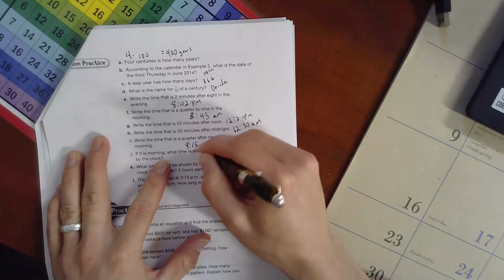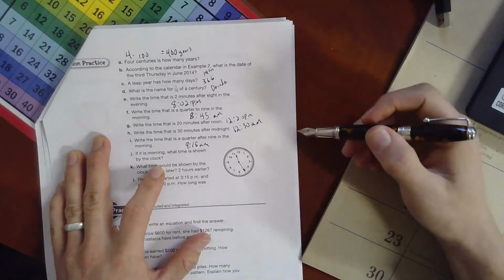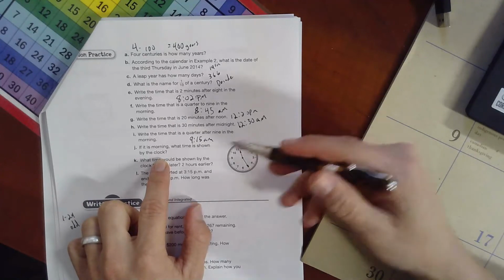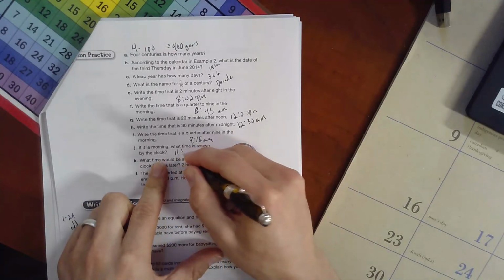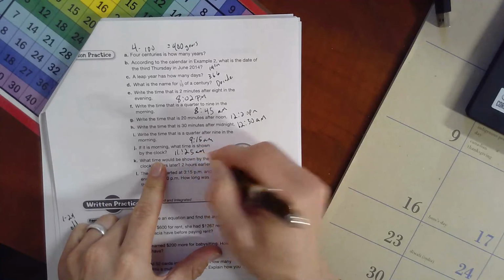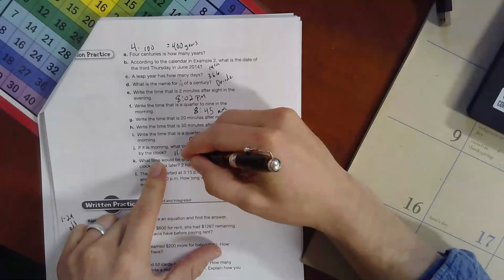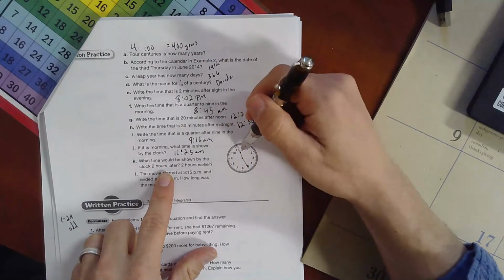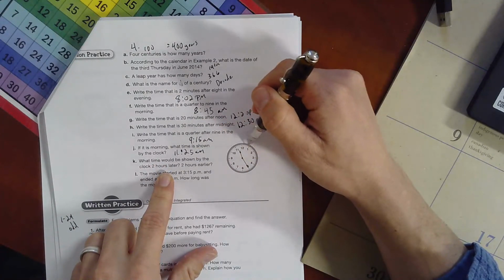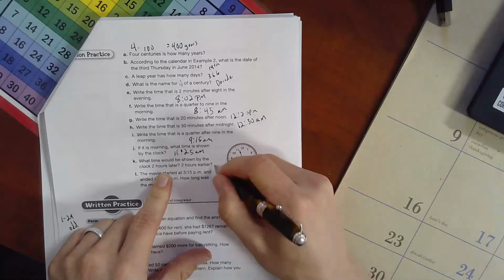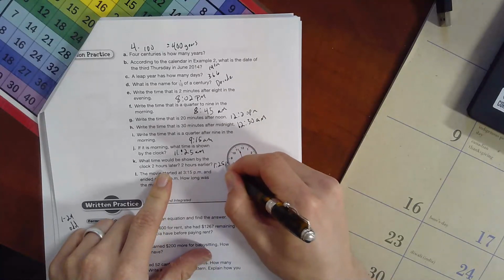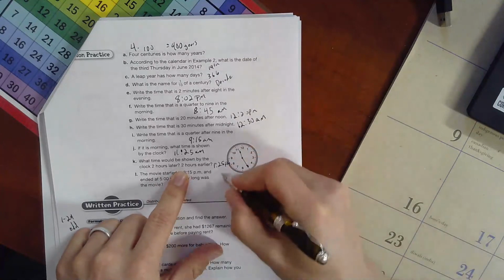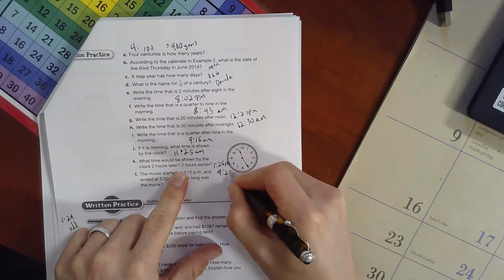So this is, if it is morning, what time is shown by this clock? That'd be 11:25 a.m. What time would be shown by the clock 2 hours later? So 2 hours later, it would be 12:25 p.m. 2 hours earlier would be 9:25. Okay, a.m.